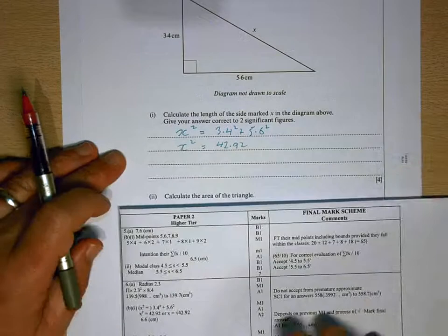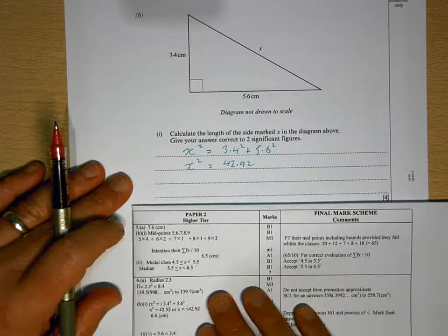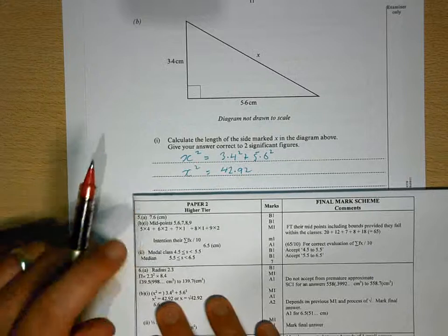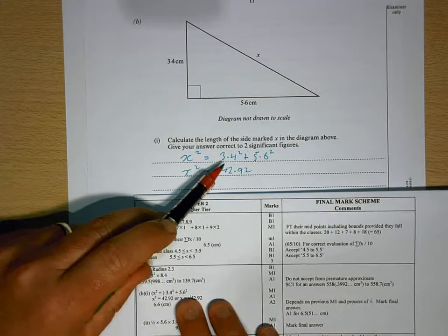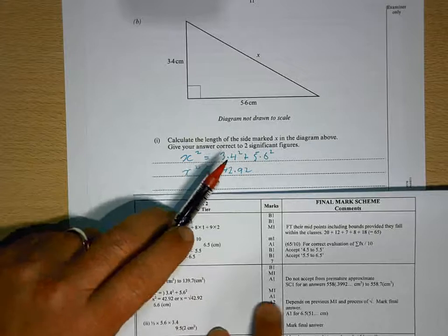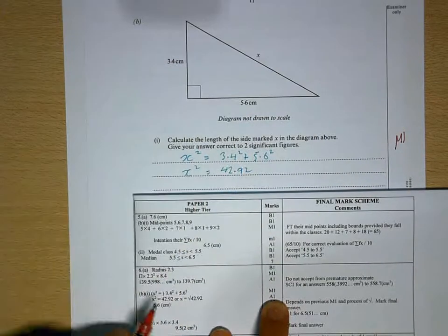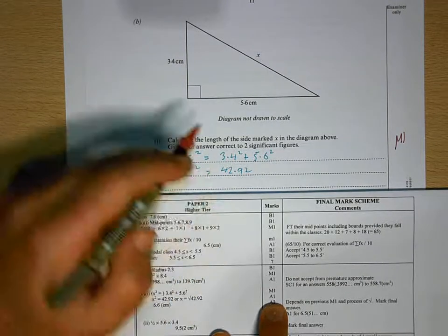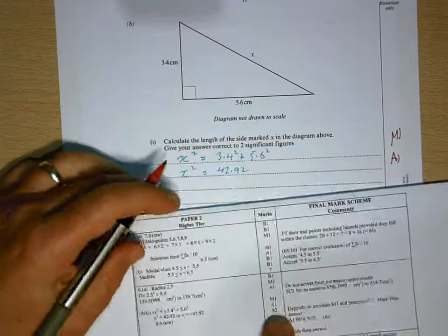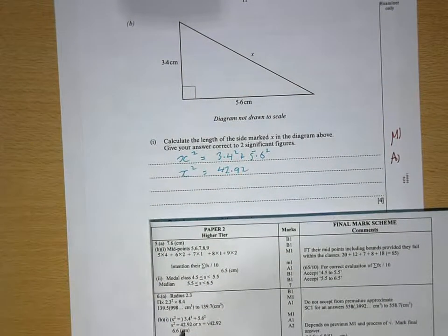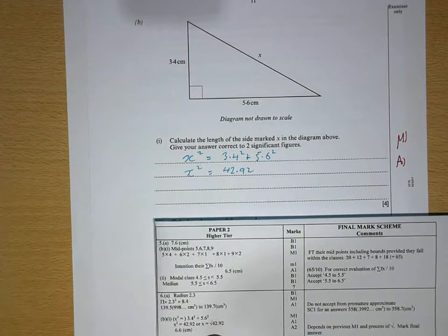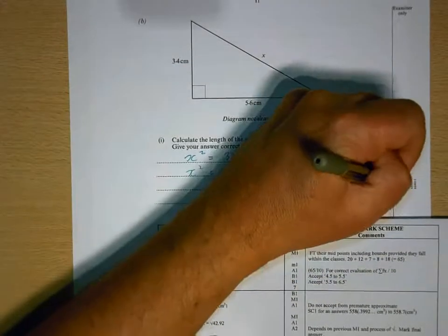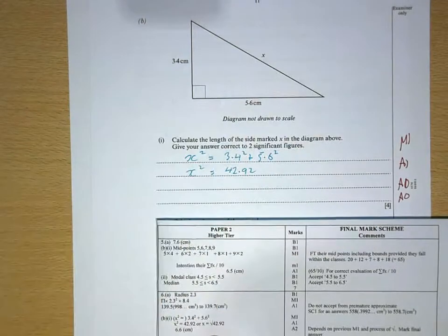For part B, this is a Pythagoras question, and what we've got here is correctly worked out x squared is 3.4 squared plus 5.6 squared. So they get the method mark for that. They get an answer mark for x squared is 42.92. But then in order to get the other 2 marks, they need to take the square root and write down what the square root is. Person hasn't done that, whether they think that's just the answer, so they lose the remaining 2 marks.